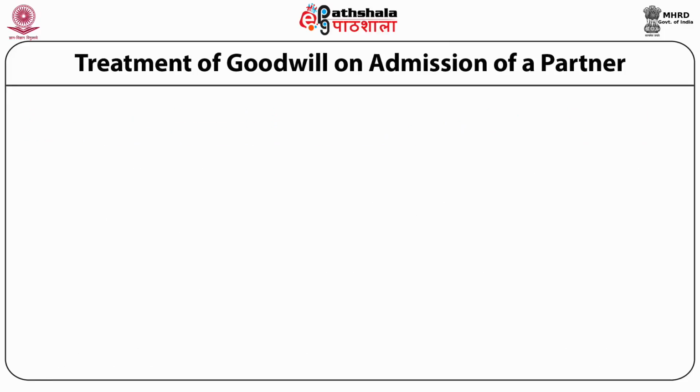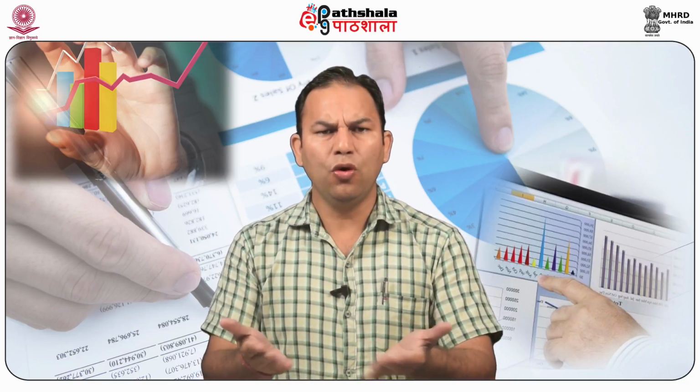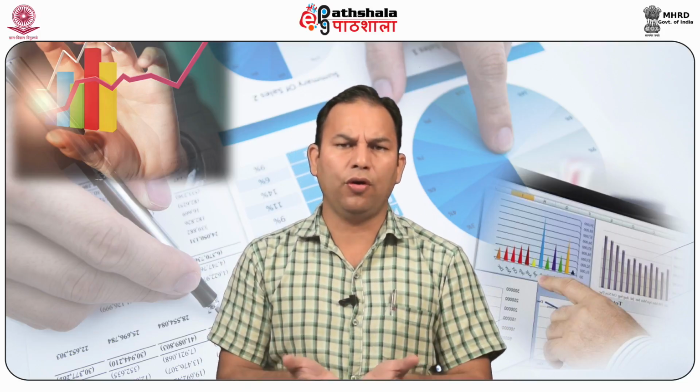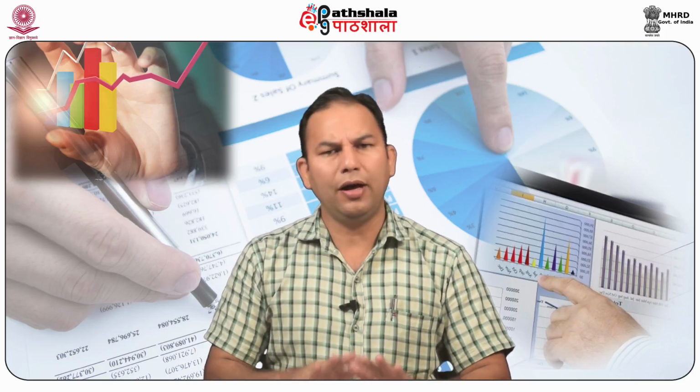Treatment of goodwill on admission of a partner. There are different situations which require accounting treatment on admission of a partner, and some of these are: Case 1. Private payment of goodwill by new partner to old partners. Whenever a new partner is admitted in the firm, it may happen that the new partner pays goodwill to the old partners off the record of the firm, that is, privately. The amount paid privately will not be recorded in the books of accounts.